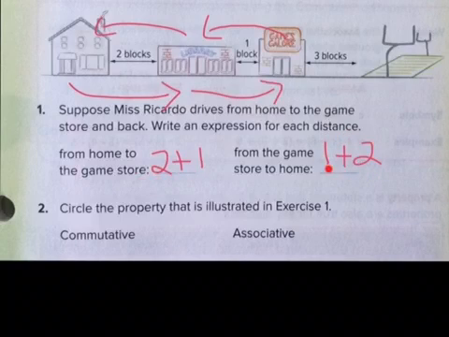And you notice how we wrote them not in the same order? Well, we have to understand, is this commutative property or associative property? Circle the property that illustrates in exercise 1. When we can change the order of addition, and this only applies to addition and multiplication, it means we can change the order, but the product or the sum will not change, right? Because this will still give you 3 and this will give you 3.